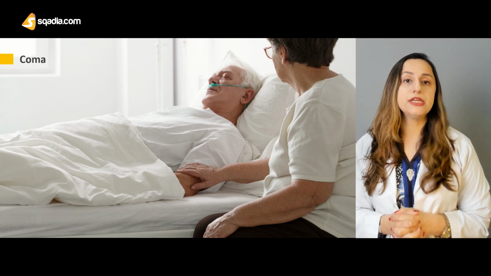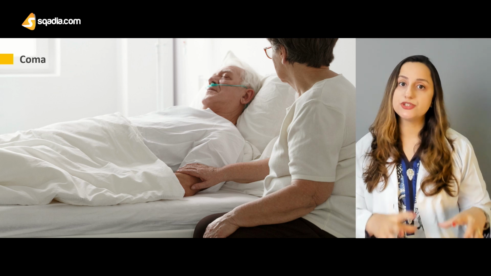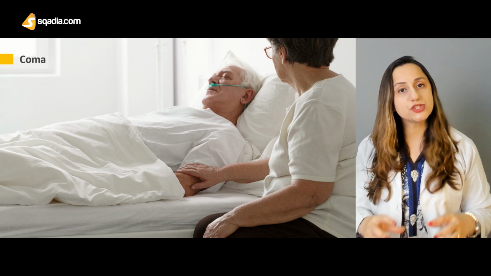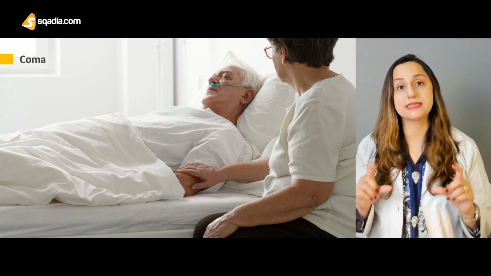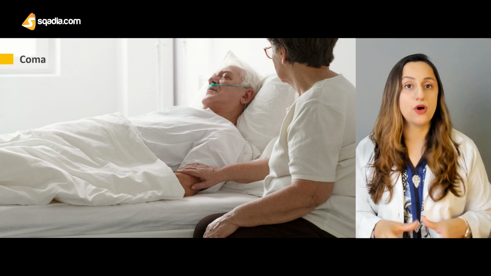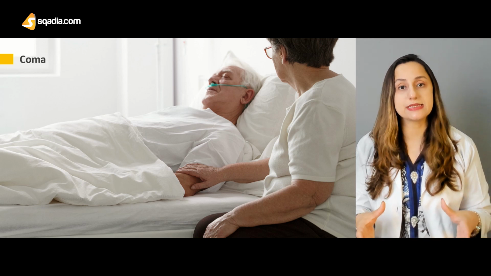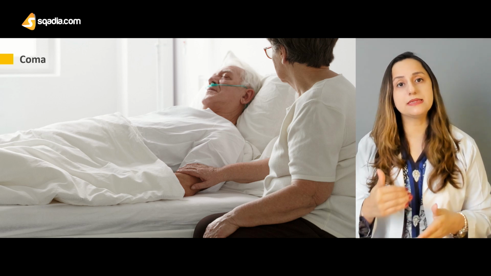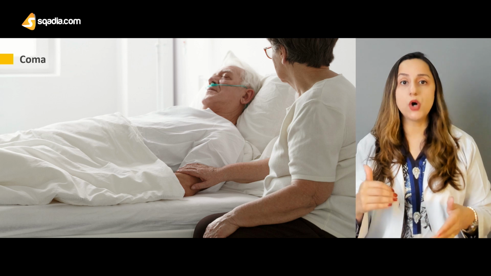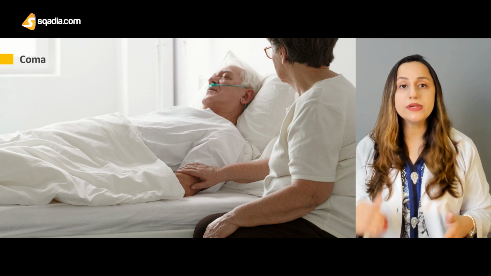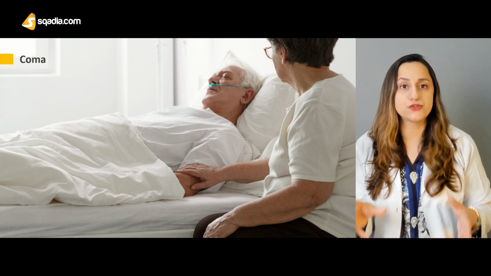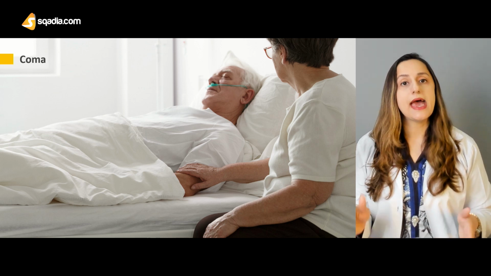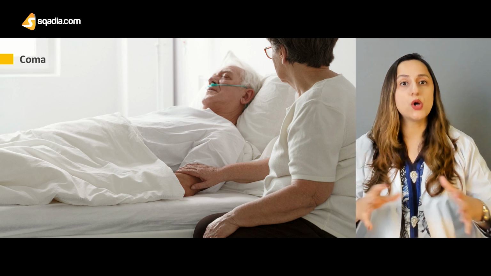Then it is again very important to differentiate patients in coma from patients with what is termed locked-in syndrome. This is a terminology used for a lot of patients. What happens in locked-in syndrome is that only the descending tracts are severed due to some kind of traumatic condition, and that results in locked-in syndrome.